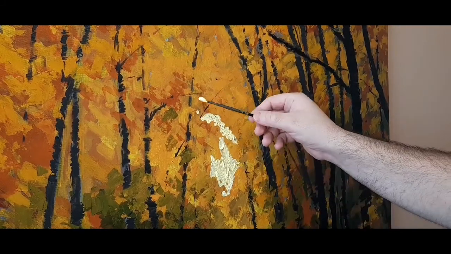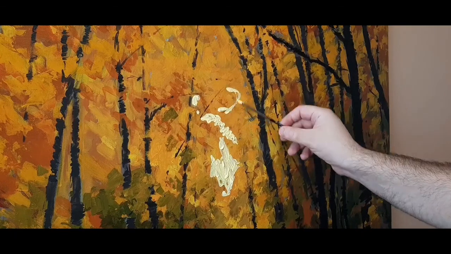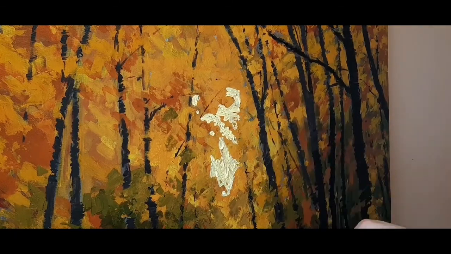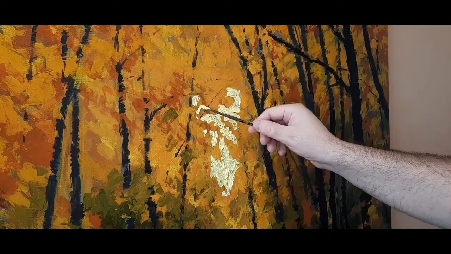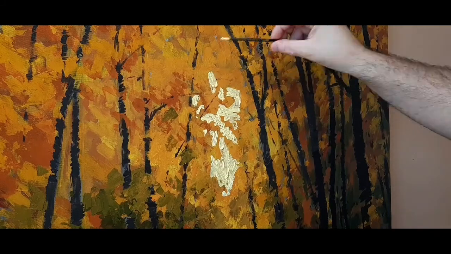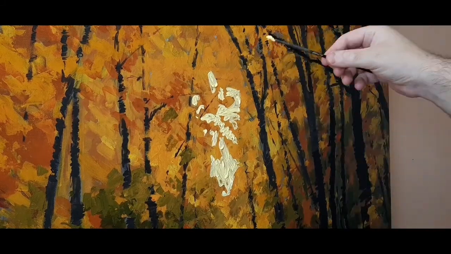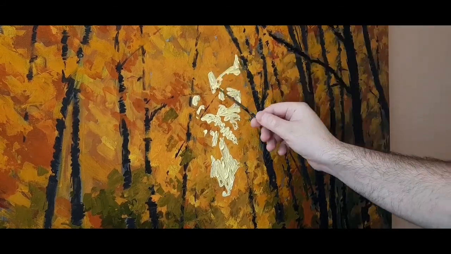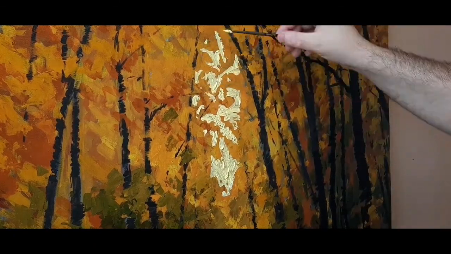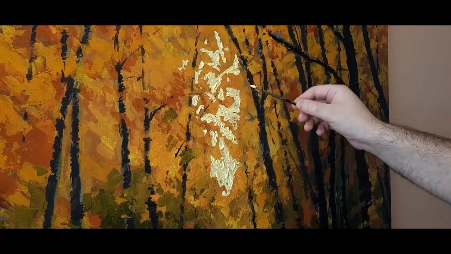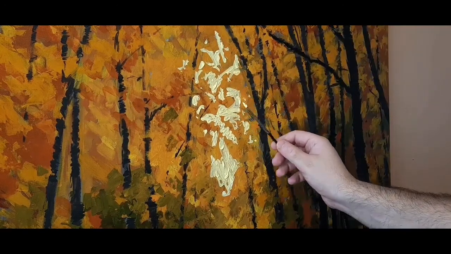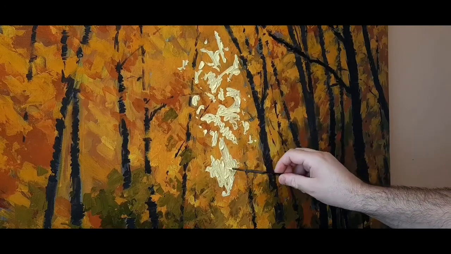I'm moving into the highlights and the light areas, and I mixed white with yellow, and later, so I'm giving myself a variety of the most highlight colors that there are, except no pure white just yet. And this is going towards completion now.